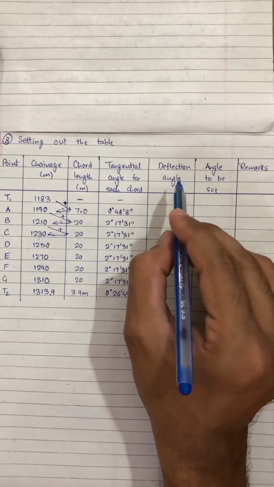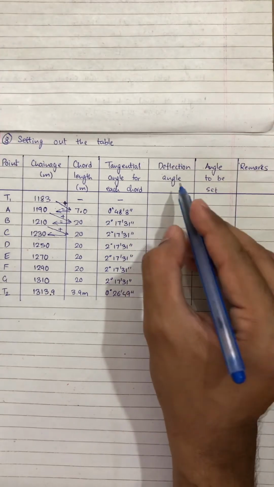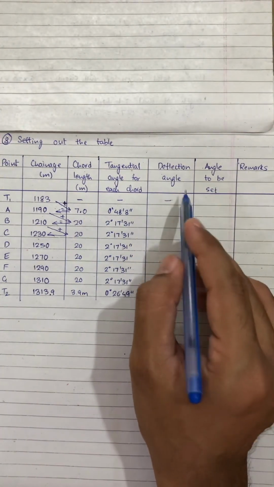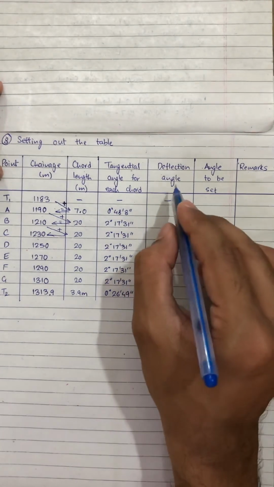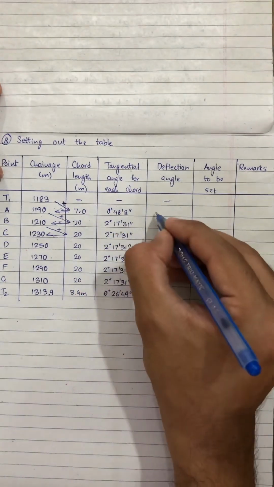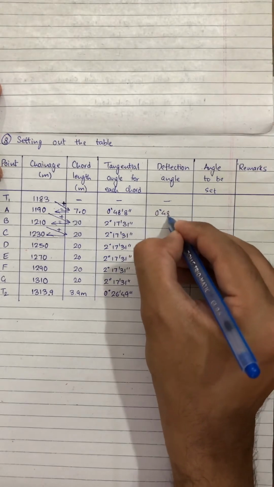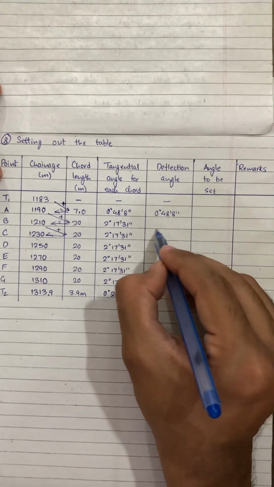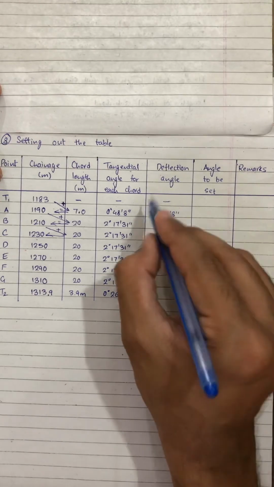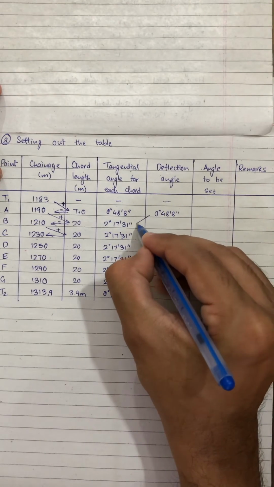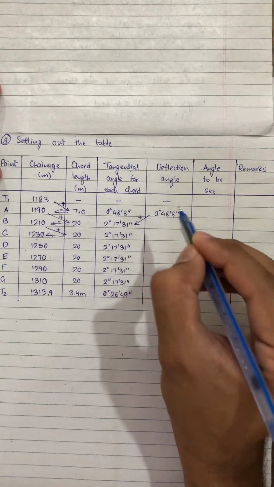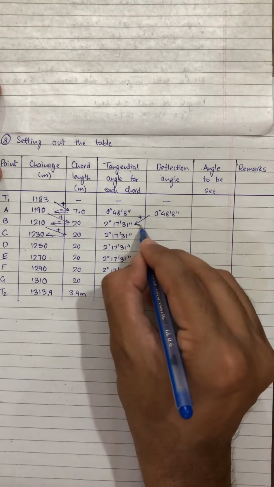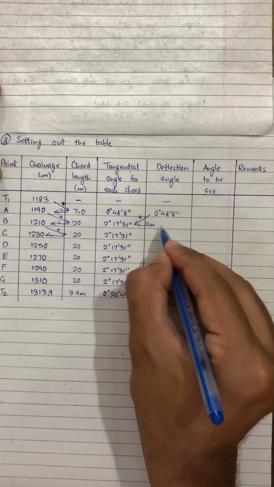Next, we have to write the deflection angle. Again, this row will be blank. To find the deflection angle, first this value will be written as it is. Next, the deflection angle will be equal to this value added with this one, and the sum has to be written over here.